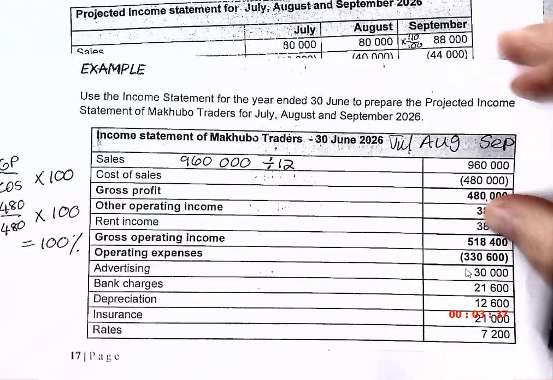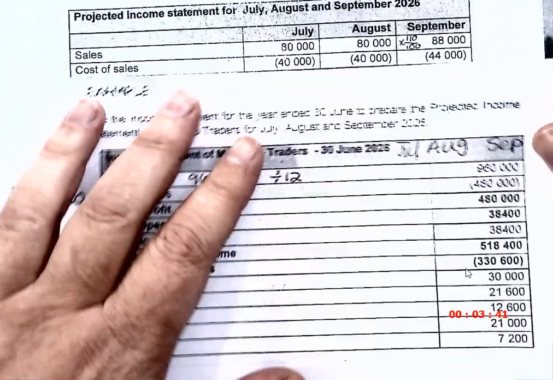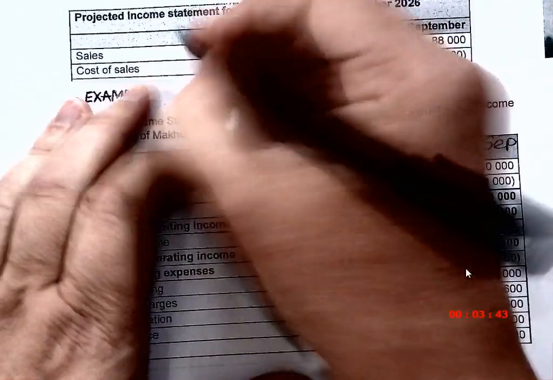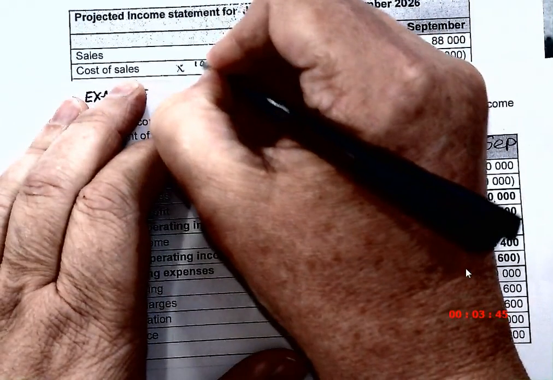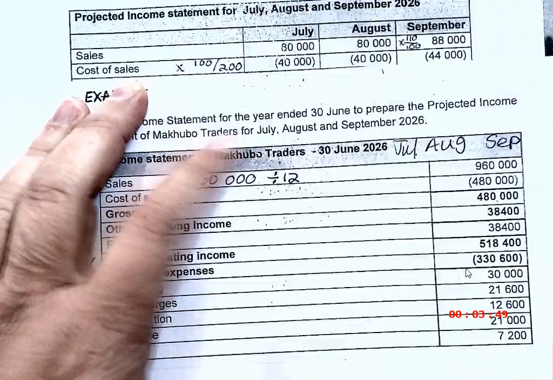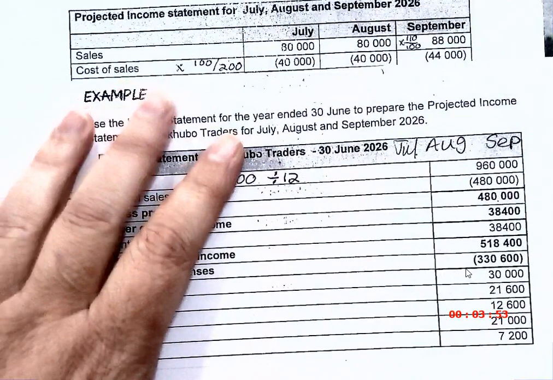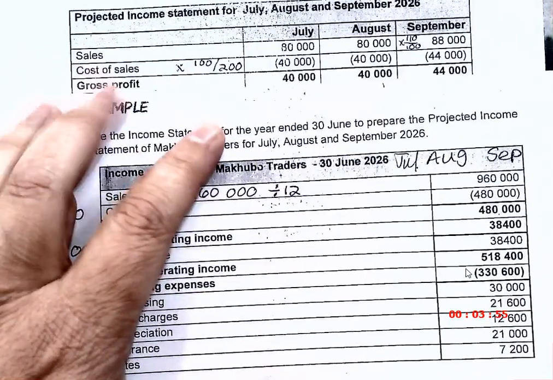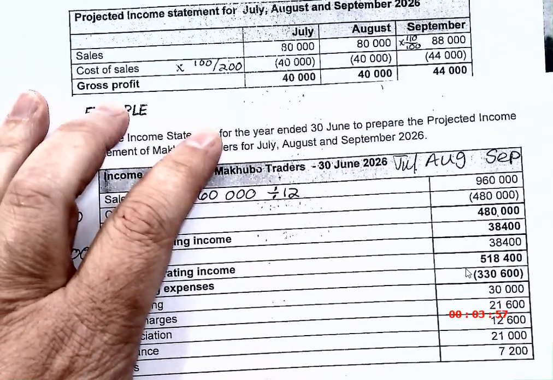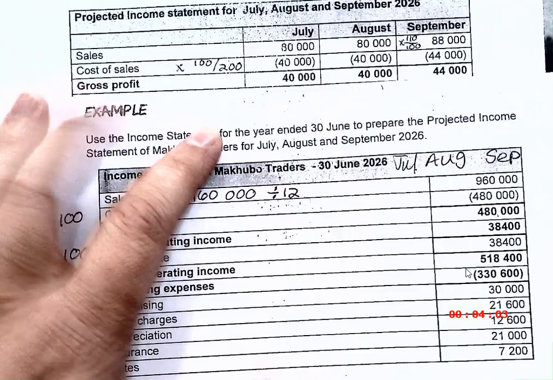Okay. So now when I go here, I'm going to say 80 times 100 divided by 200. And I do that for all of them. And I get the gross profit. Can you see the format of the income statement doesn't change? I'm just dividing it into months. Okay, is everybody still with me?